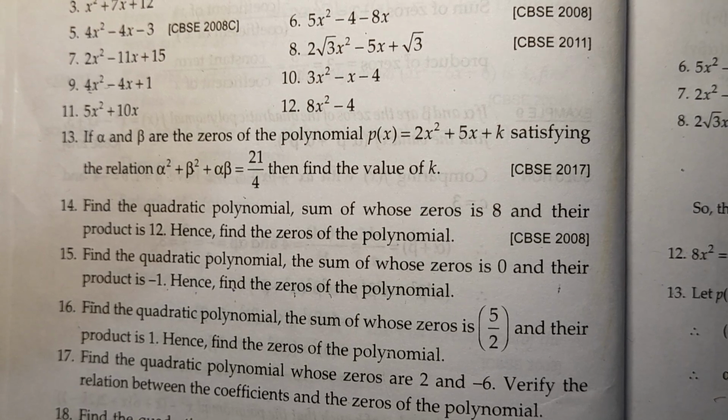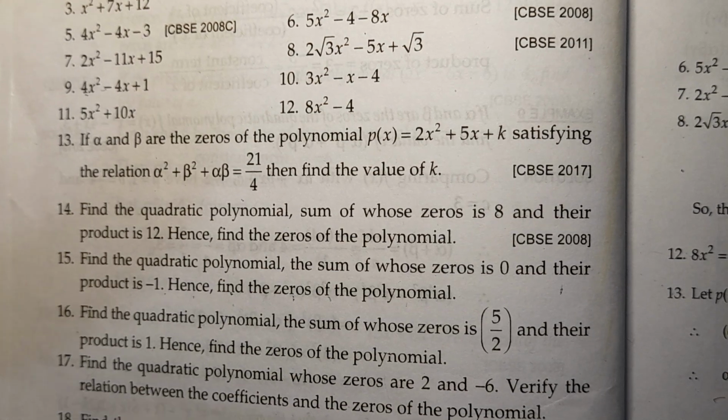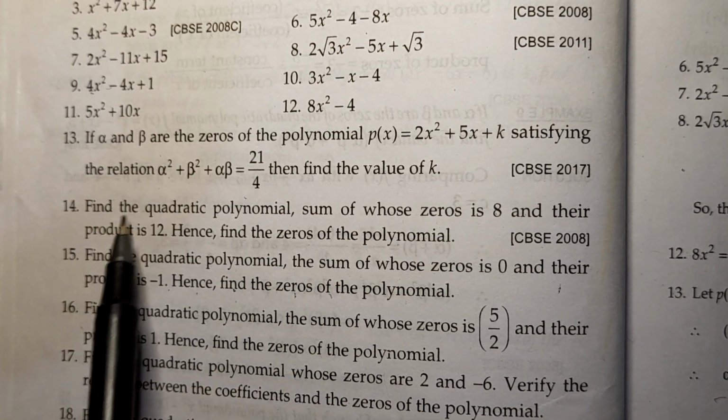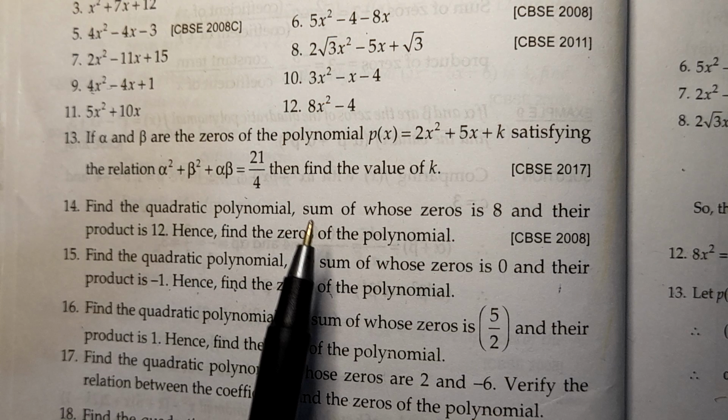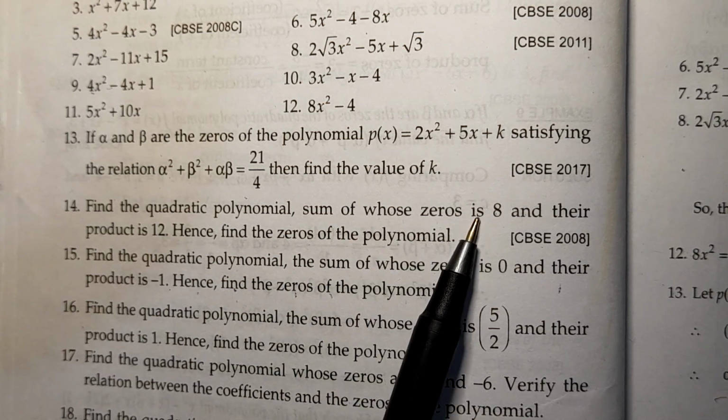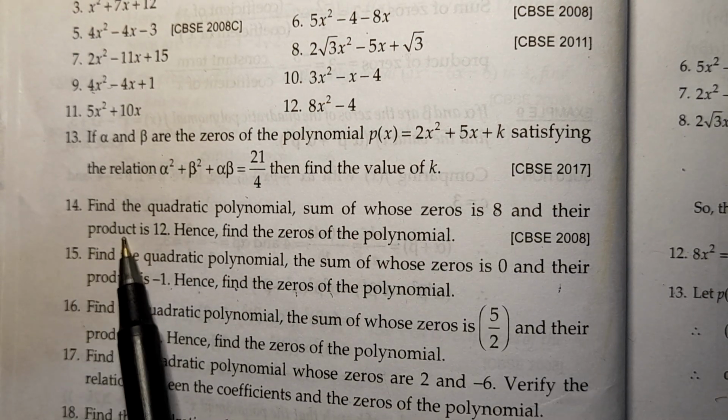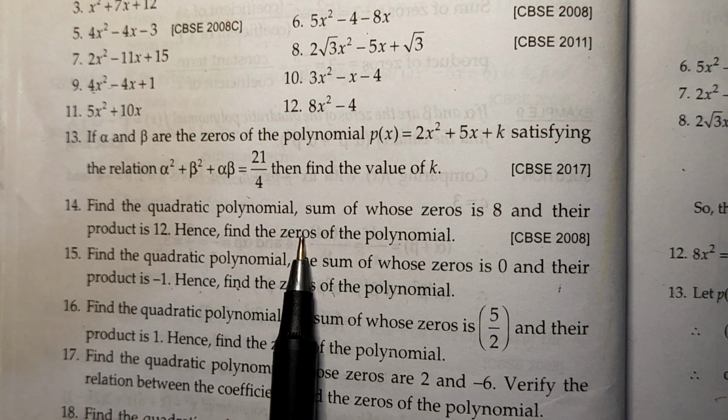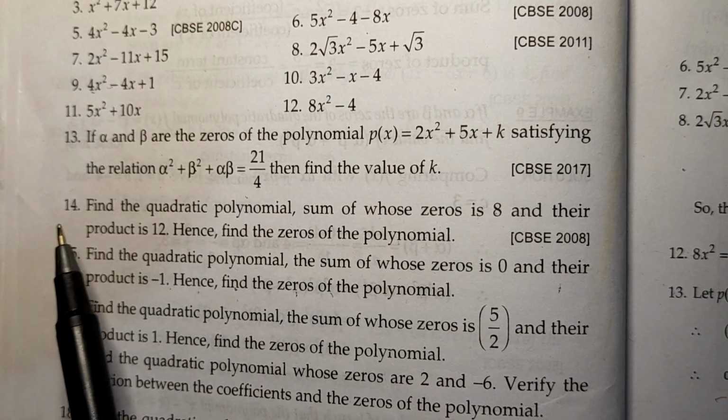R.S Aggarwal, class 10, chapter 2, exercise 2a. Question number 14. Find the quadratic polynomial, sum of whose zeros is 8 and their product is 12. Hence, find the zeros of the polynomial.